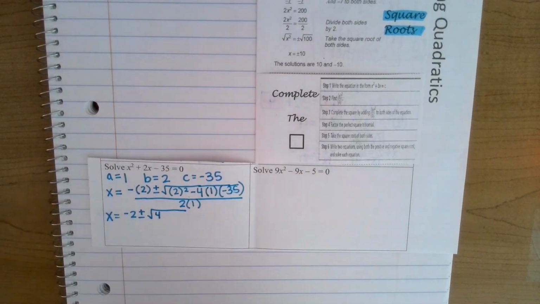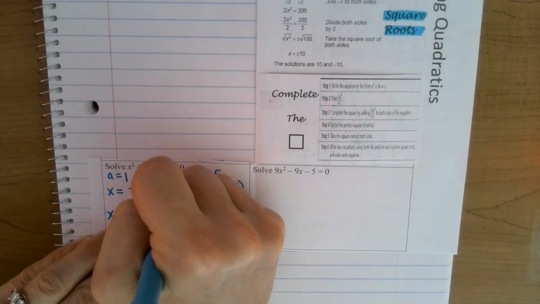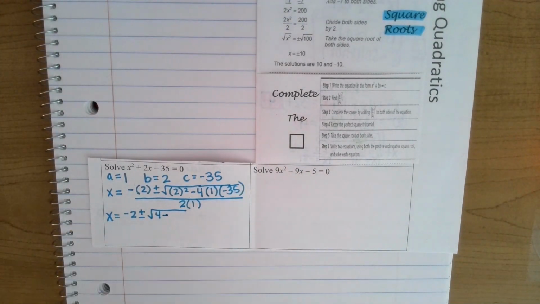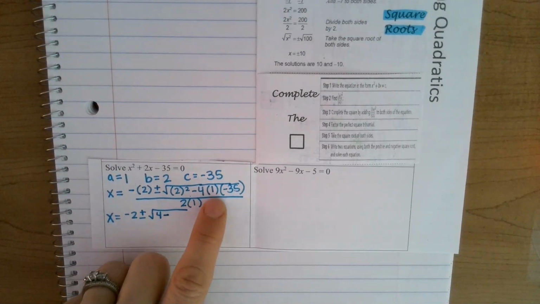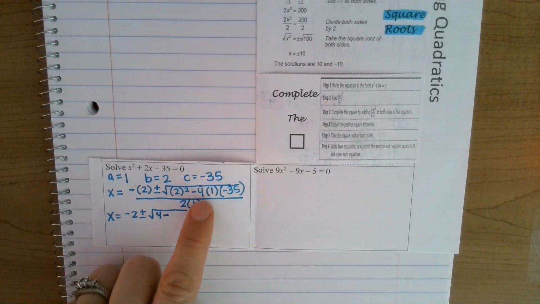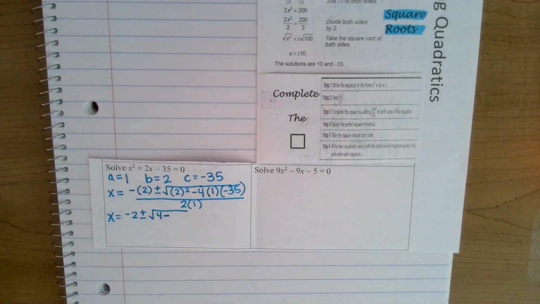Now this is where my students in first block were getting kind of tripped up, so I was thinking maybe of showing it a little differently with you guys. This one is subtracting, so maybe let's just keep it as subtract, because I was telling them to think of it as negative 4, but a lot of my students were getting confused with that. Then just multiply 4 times 1 times negative 35. So what's 4 times 1? 4, and then 4 times negative 35.